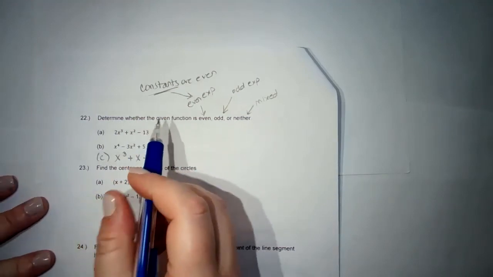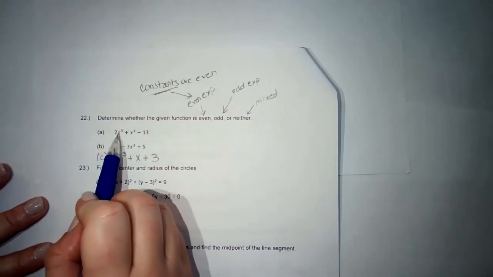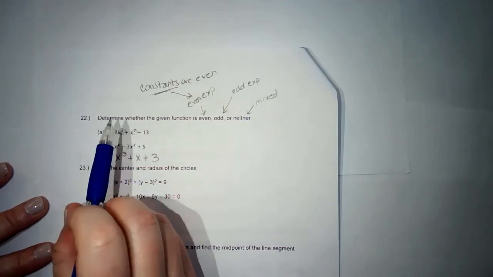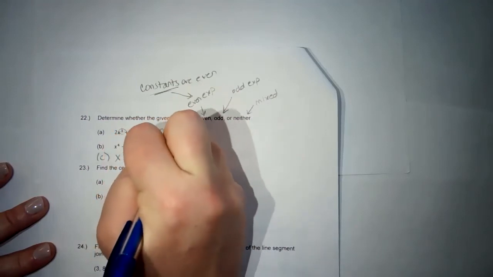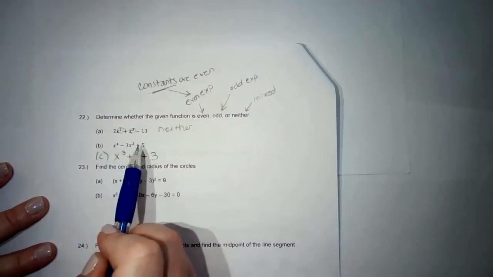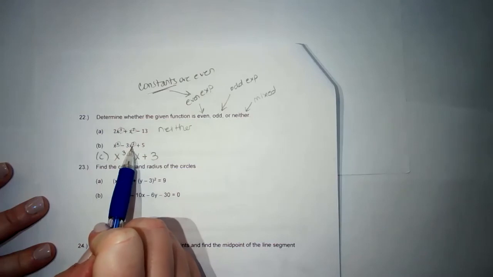So let's look and see. Okay, let's forget constants for a minute. Let's just look at exponents. I have a 3, well, that's odd. But then I have a 2, that's even. So what is this guy here? He's neither. Okay, we don't even have to look at the constants. Let's look at this guy. All right, that's even. That's even.